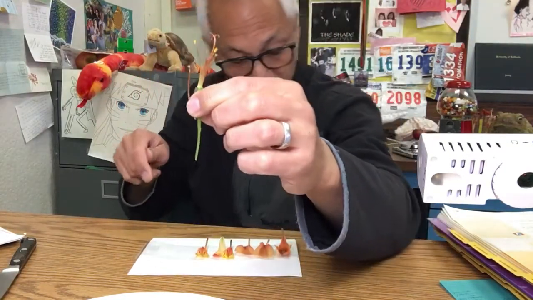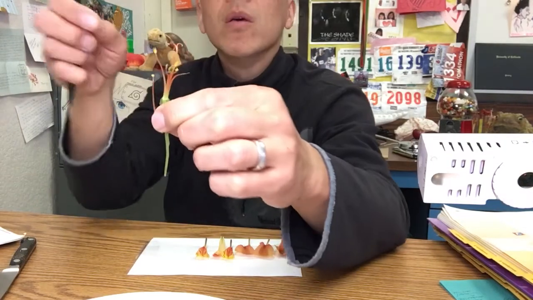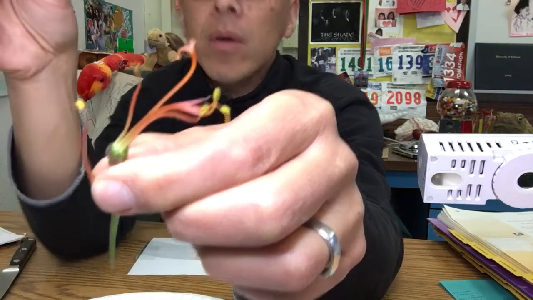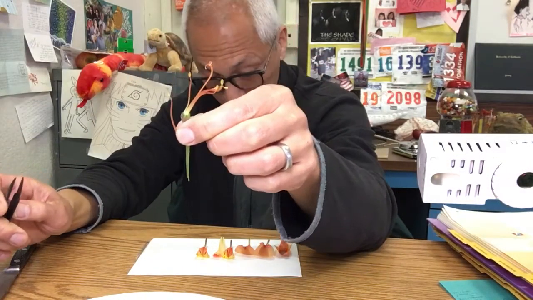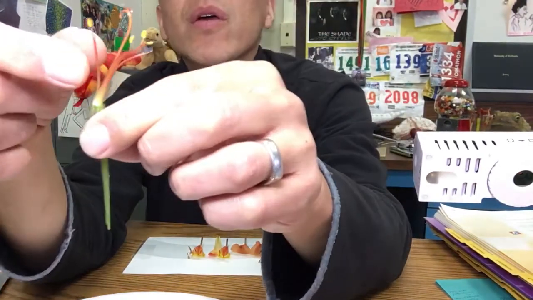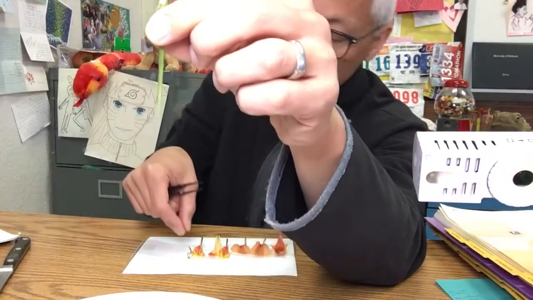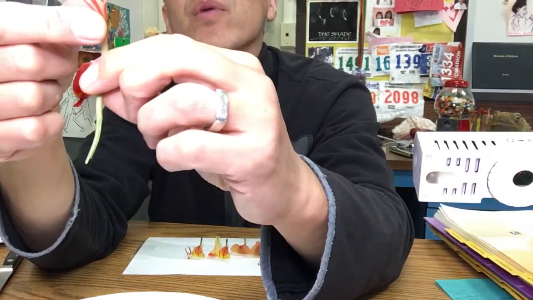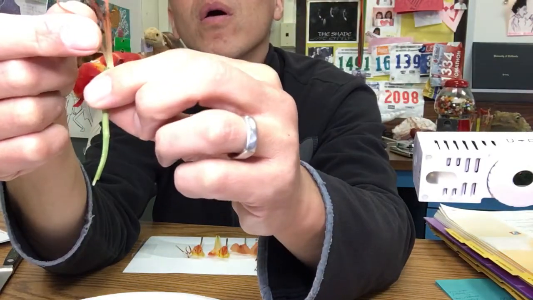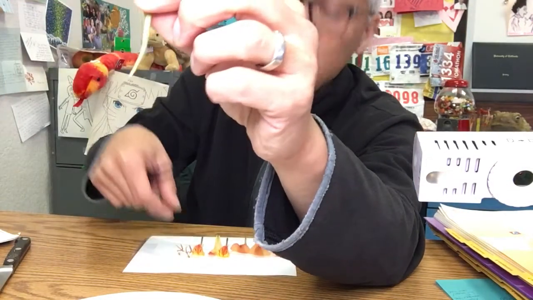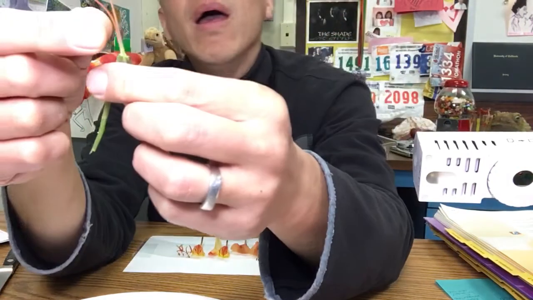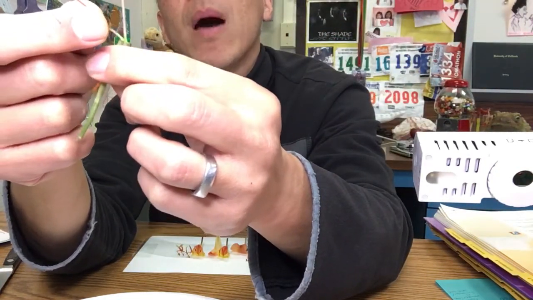Now I have the stamen, which has the filament and this thing on the top called the anther. There's one. There's two. There's three. Here's four. Here's five. And here's six, without the anther on the top.